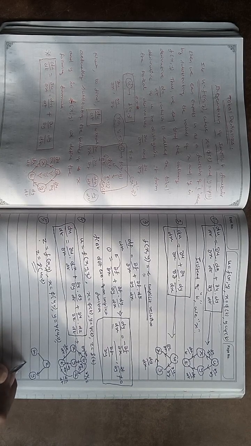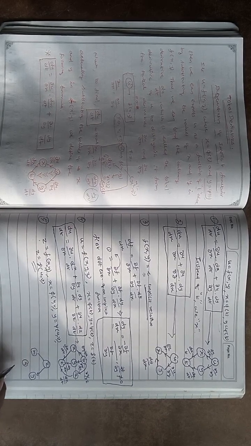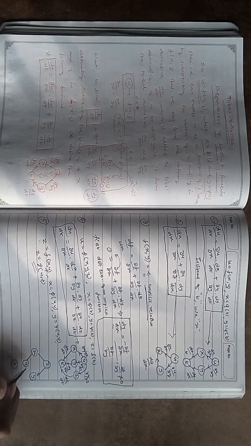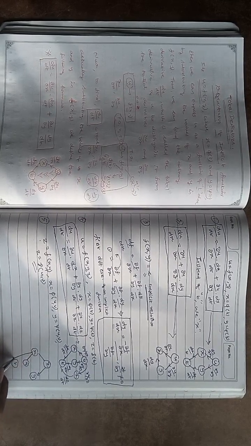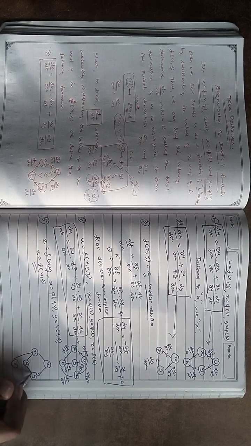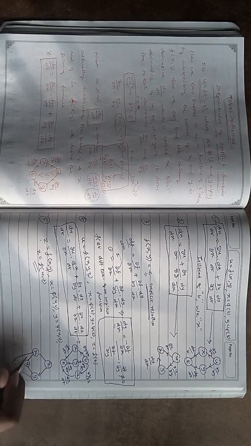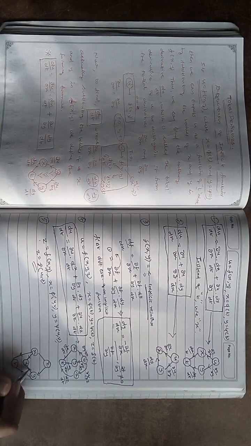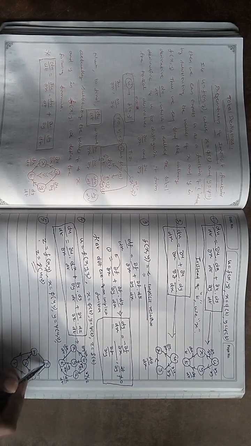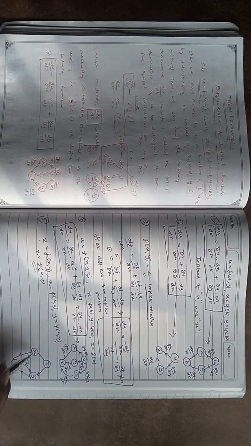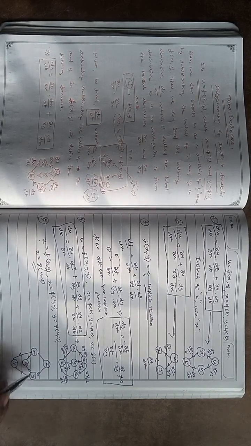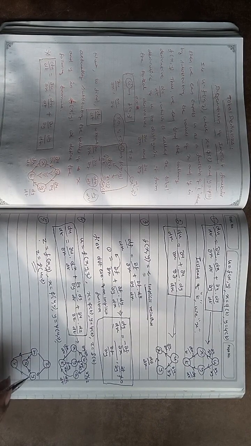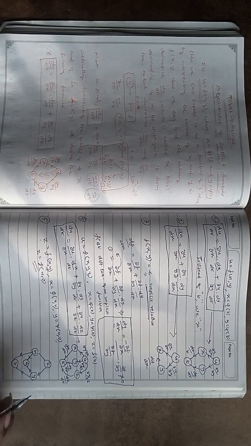So I am writing u here and v here. x depends on u and also on v, and y depends on u as well as on v. Here z is a function of two variables, x is a function of two variables, and y is a function of two variables. In such cases, ordinary differentiation will not be applicable.